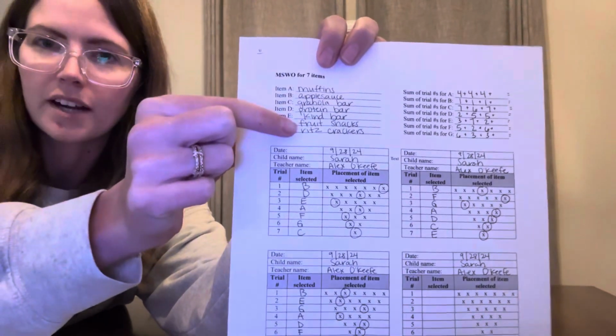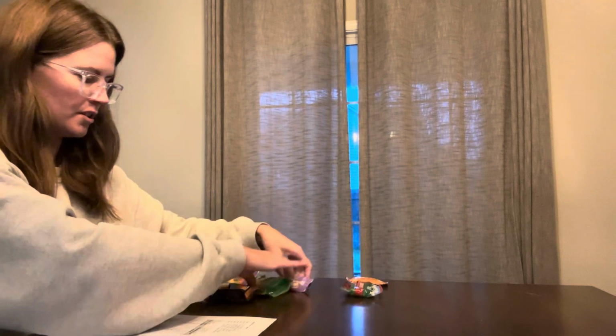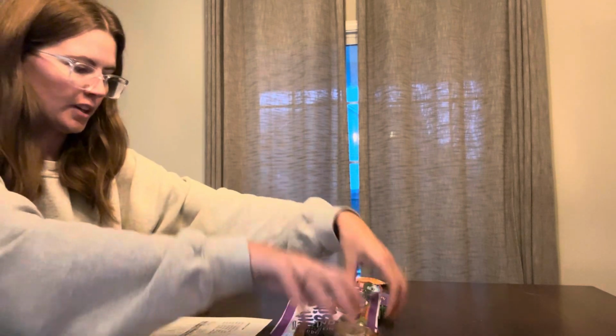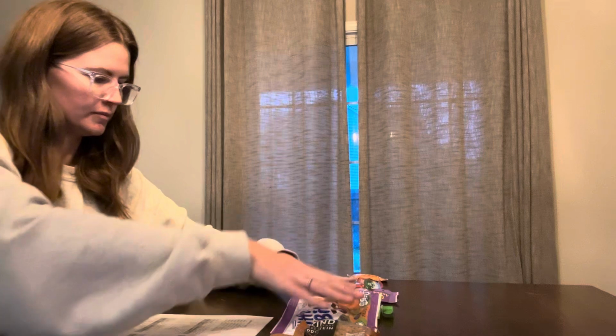Step number two is to gather all the items you're going to need for the preference assessment. So I have 7 items, some food items over here, and I have listed all 7 items here at the top of the data collection sheet. To begin the preference assessment, you're going to lay out all 7 items in front of your client. And once you have them presented, you're going to say, pick one, and your client is going to pick an item.